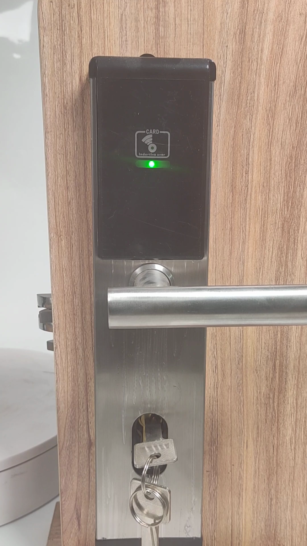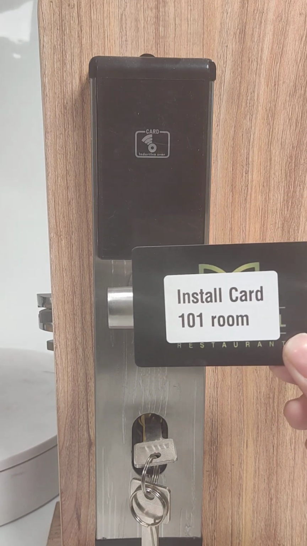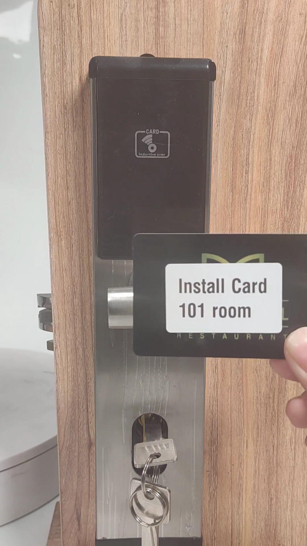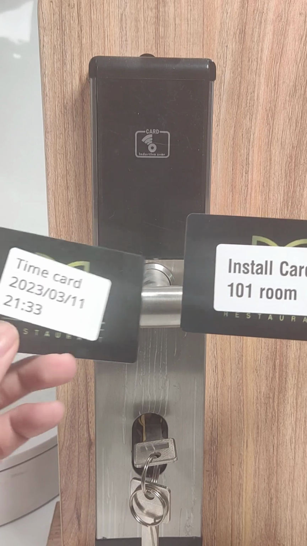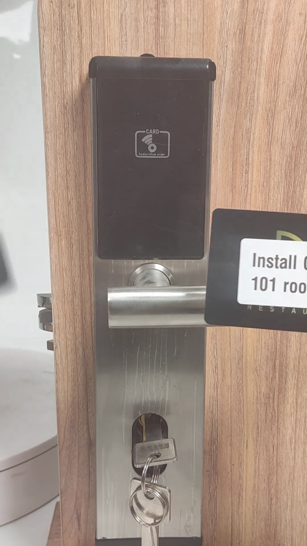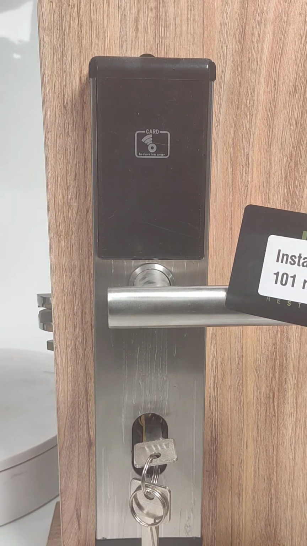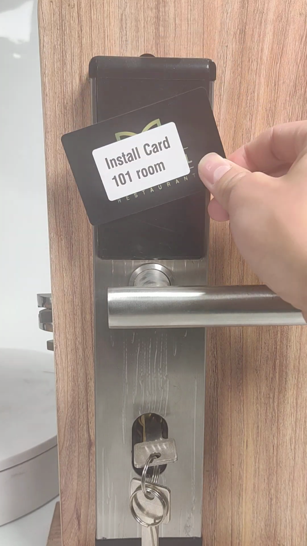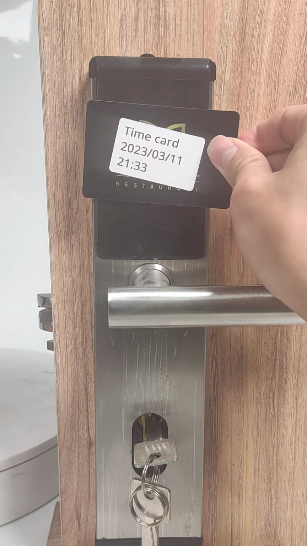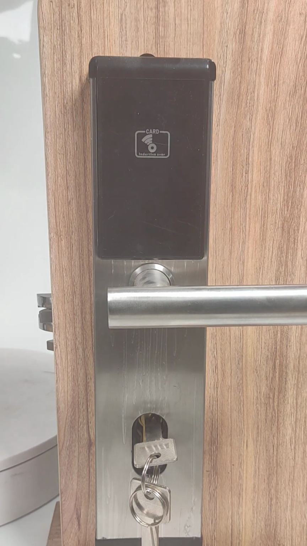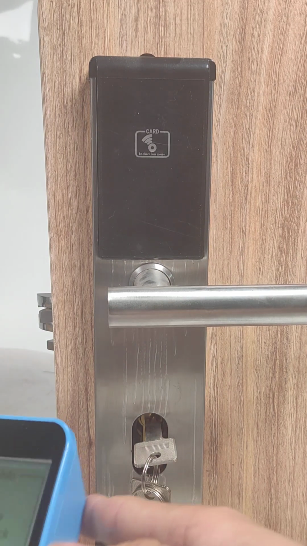And after the long beep, we need to use the install card made from the room information and the time card. Say, adjust the time card to set the clock inside the lock. So use the install card and use the time card. That will set it up according to the cards.